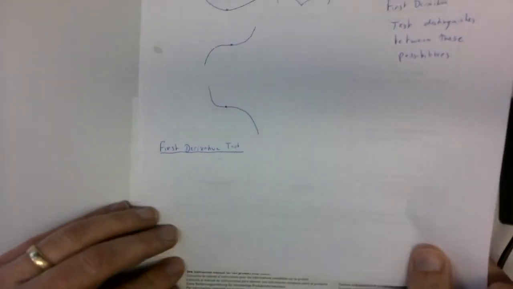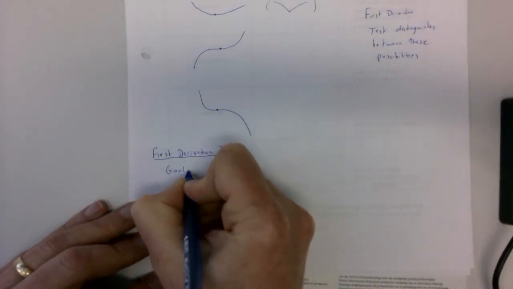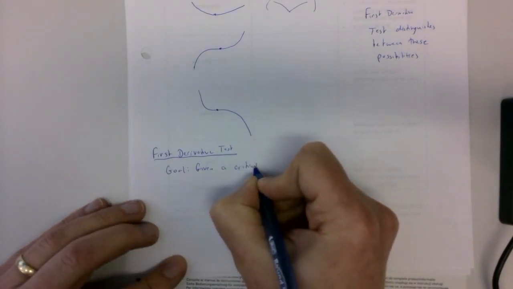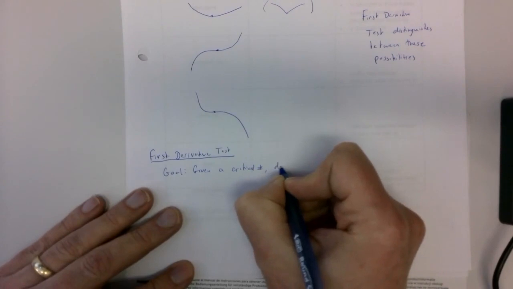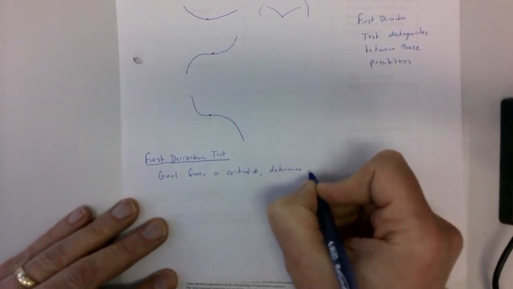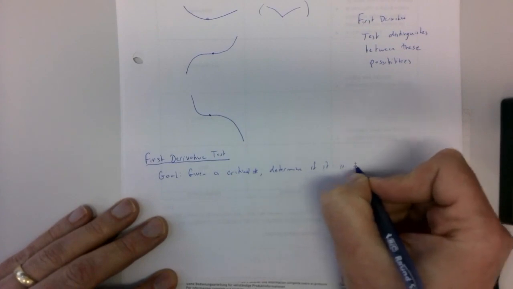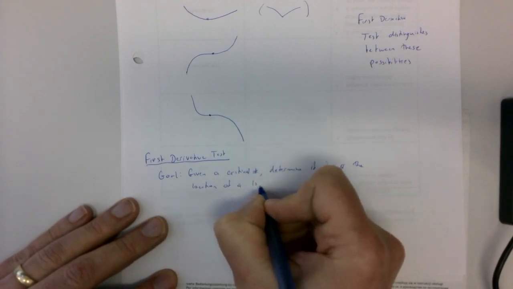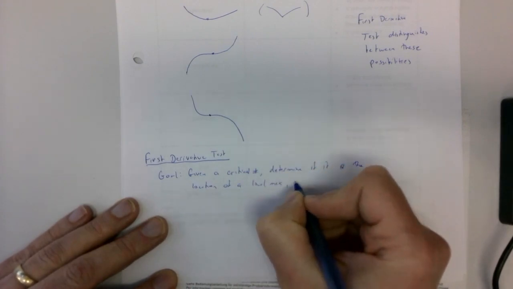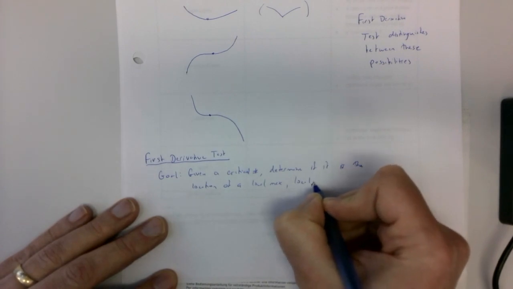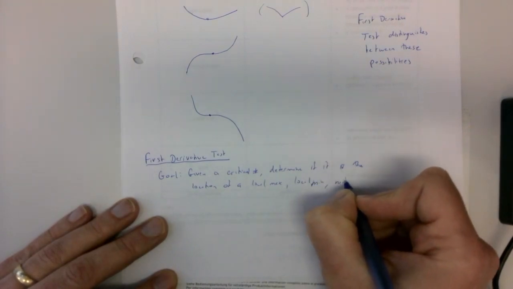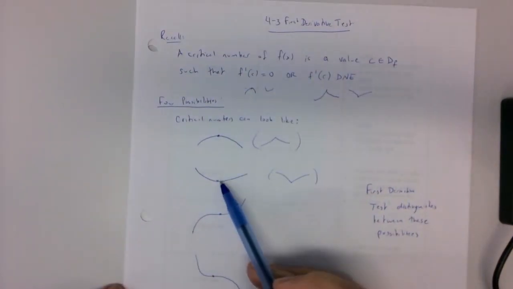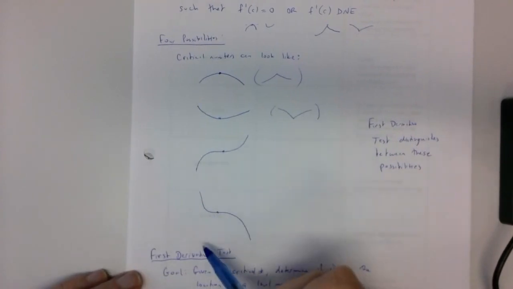So first of all, the goal of the test: given a critical number, determine if it is the location of a local max, a local min, or neither of those two things. So this one would be local max, this would be a local min, and this would be neither.